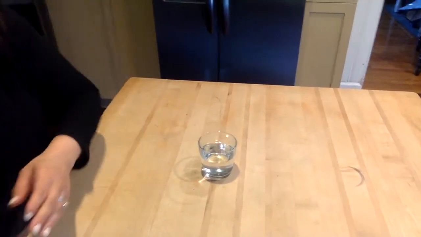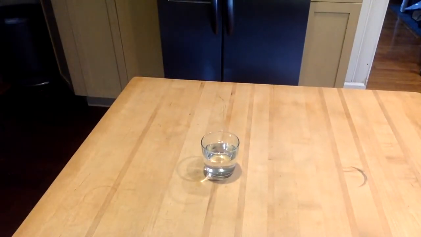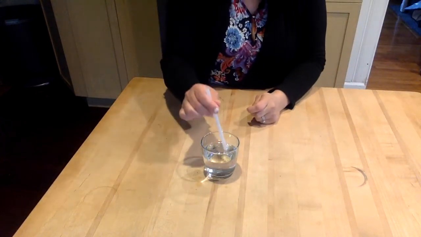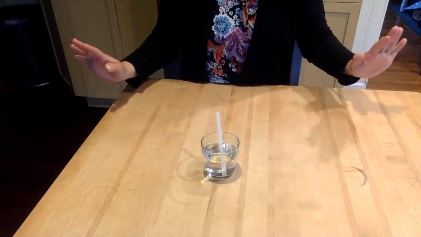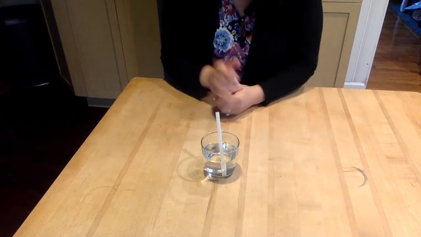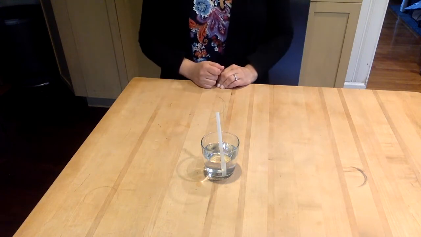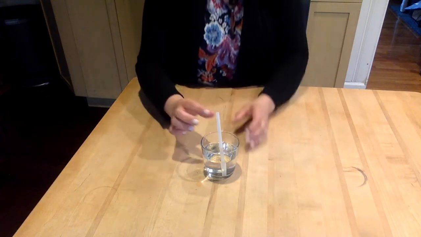All right, so I'm going to do another exploration. I have this cup of water. I'm going to take the straw and put it inside the cup of water, and I'm going to blow through the straw. Hang on a second. Blew onto my bag. There we go. So here's the straw. It's in the cup of water. I didn't blow through the straw yet. But what do you think is going to happen when I do blow through that straw? Hold on to that thought.